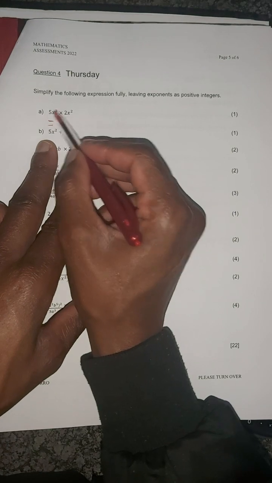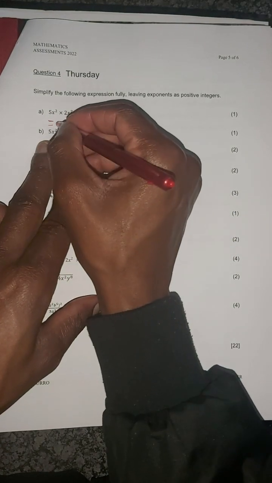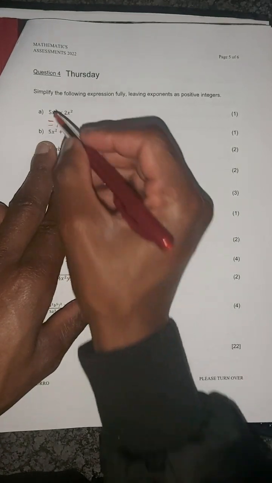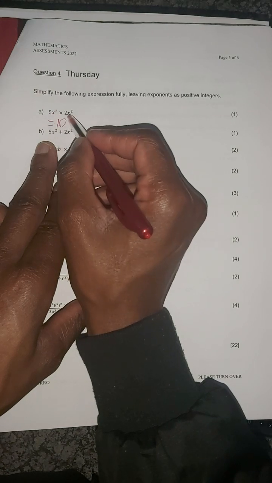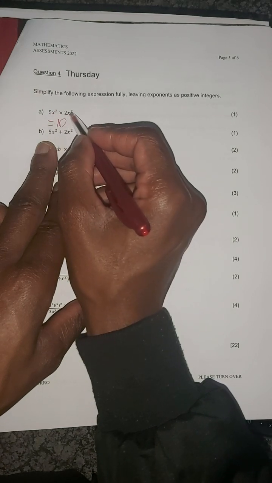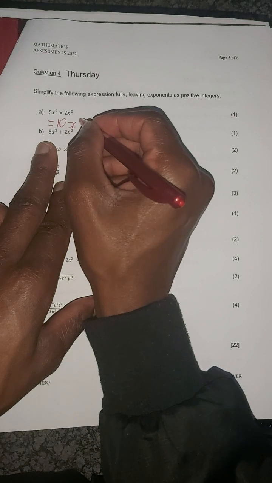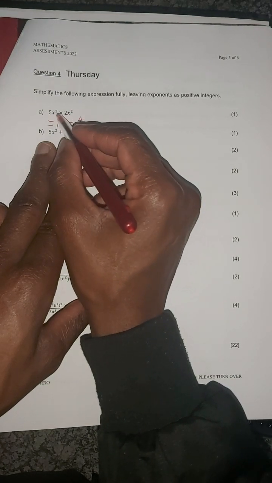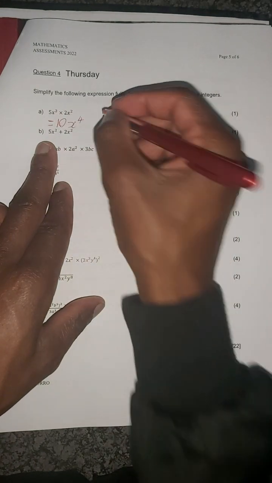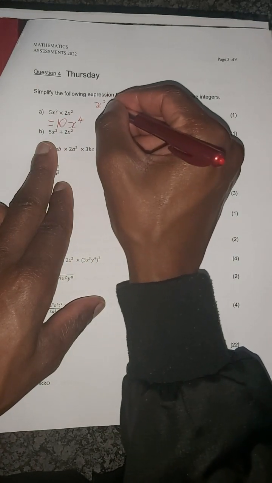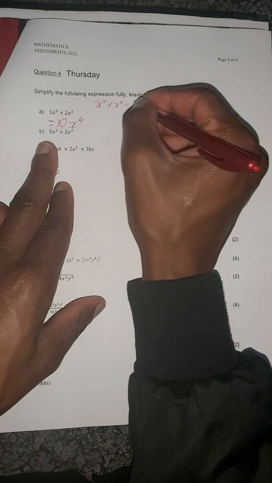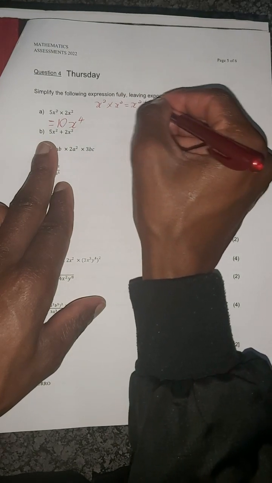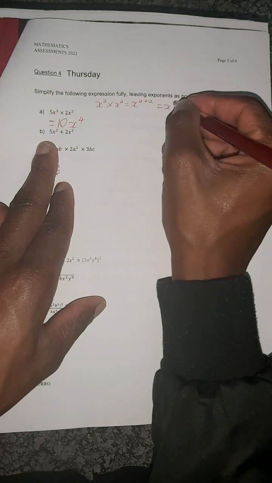So I'll say, what is 5 multiplied by 2? The answer is 10. And then I'll say, what is x squared multiplied by x squared? I should get x to the power of 4. Why am I getting 4? Because if I'm multiplying two bases that are the same, then the exponents are going to add. Laws of exponents. x to the power of 2 multiplied by x to the power of 2 is equal to x to the power of 2 plus 2, which is equal to x to the power of 4.